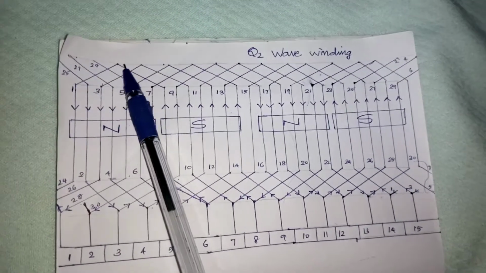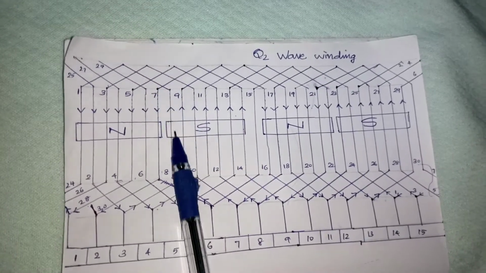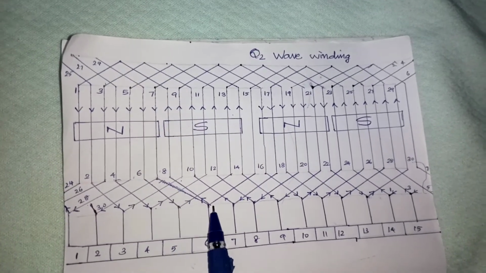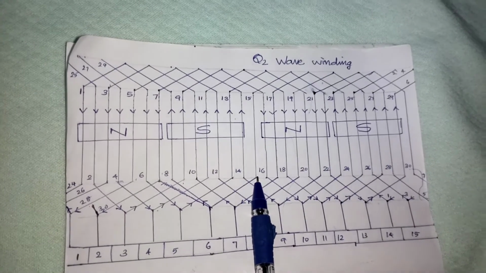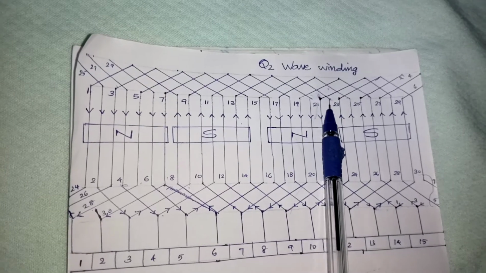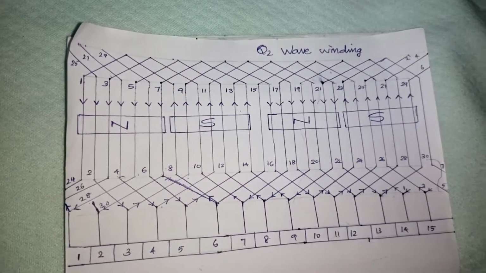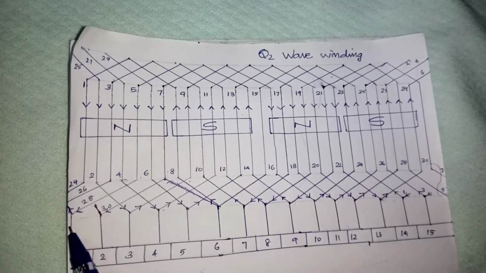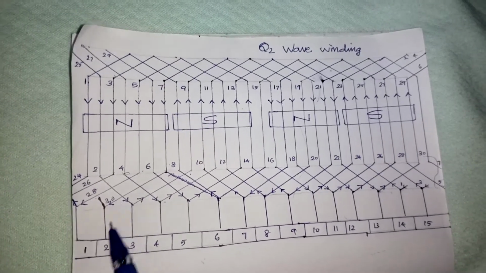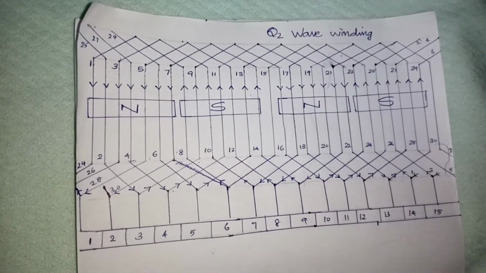That means the first conductor plus 7 is the back pitch, that is 1 plus 7 is 8, then 8 plus 7 is equal to 15, then 15 plus 7 is equal to 22. Like that, you follow the table and complete the winding diagram, and then draw legs from the windings and fix the commutator segments.